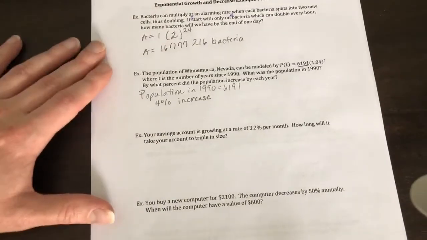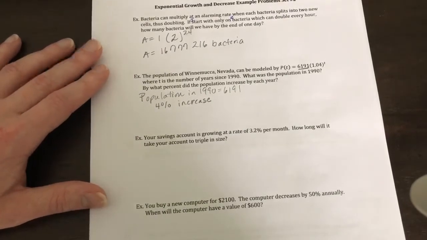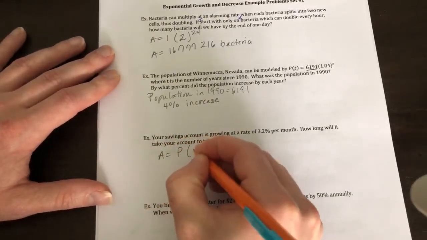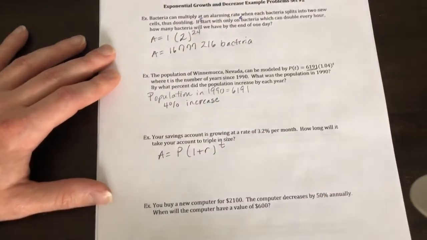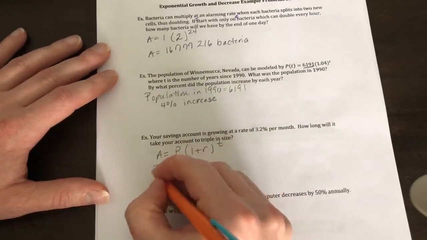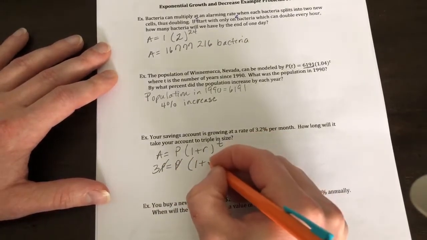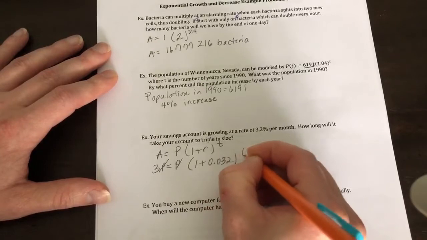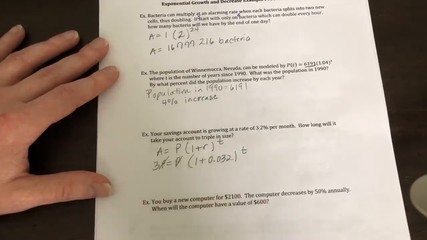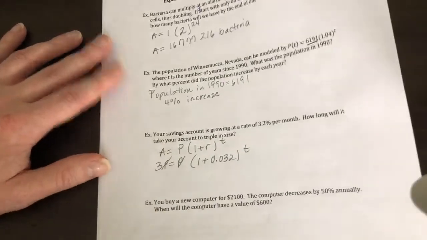Okay, next example problem. It says your savings account is growing at a rate of 3.2% per month. How long will it take your account to triple in size? Okay, so A is equal to P times (1 plus R) to the T. So to triple, it's 3 times the initial amount. And it's growing at 3.2%. So this will end up canceling. The P's will cancel. You can pick some arbitrary numbers. You could have started with $100 and put 300 here. It'll still work out the same exact way.